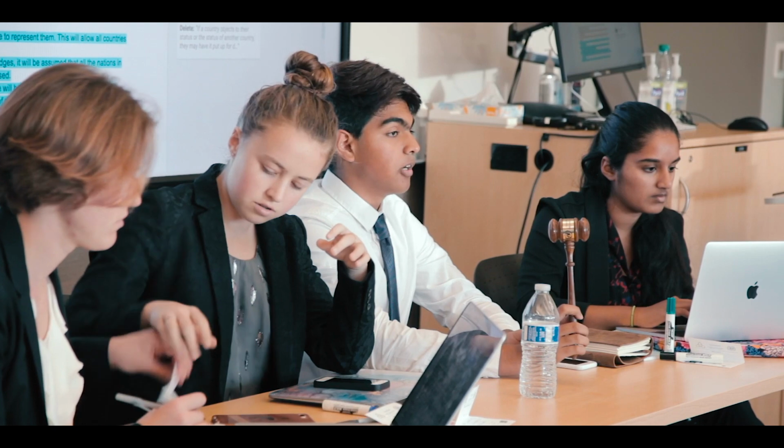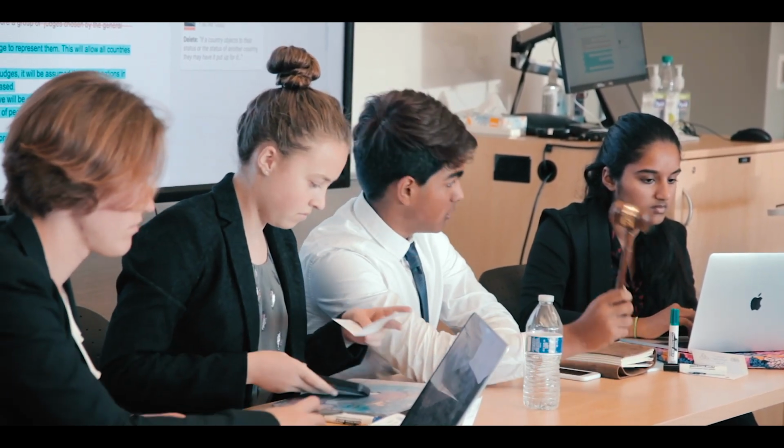This motion passes. We are now in a 10-minute moderated caucus with a 30-second speaking time on the subject of amendments to the proposed resolution.